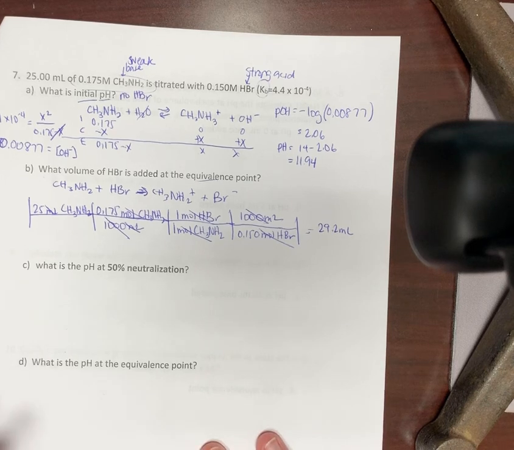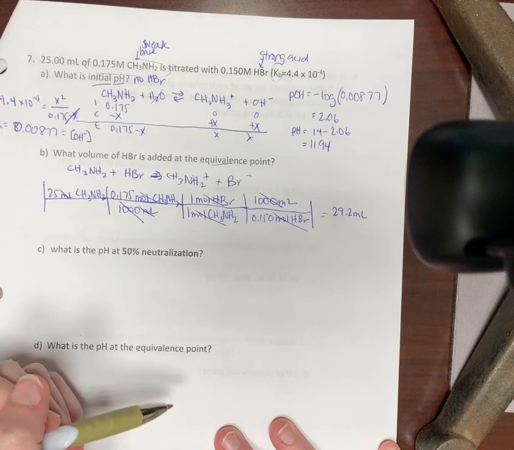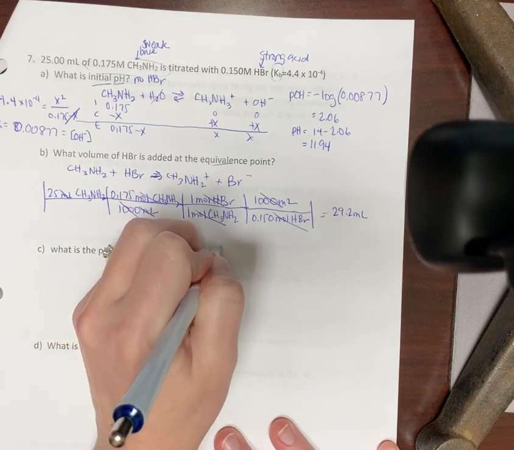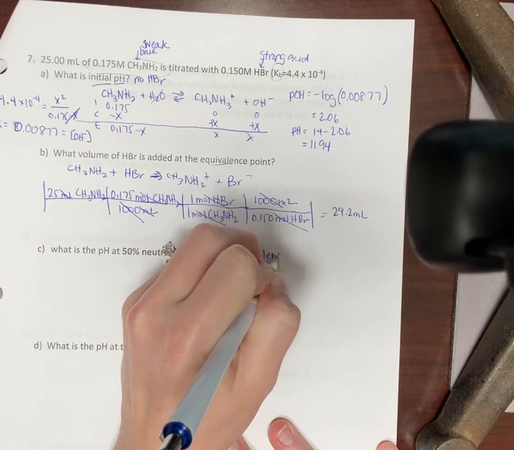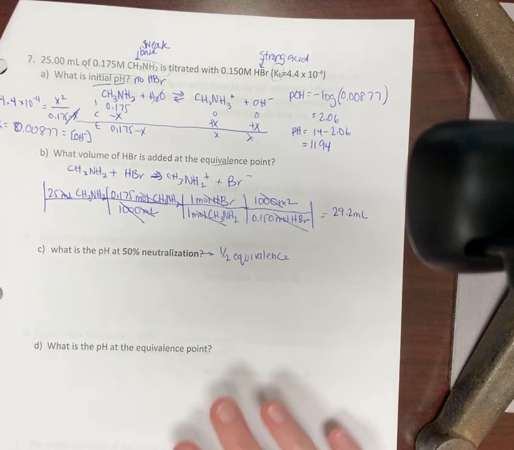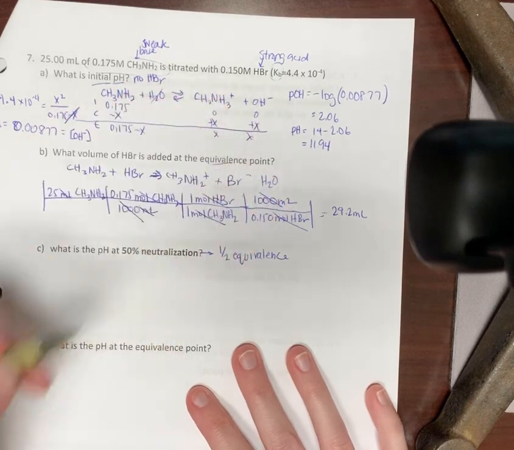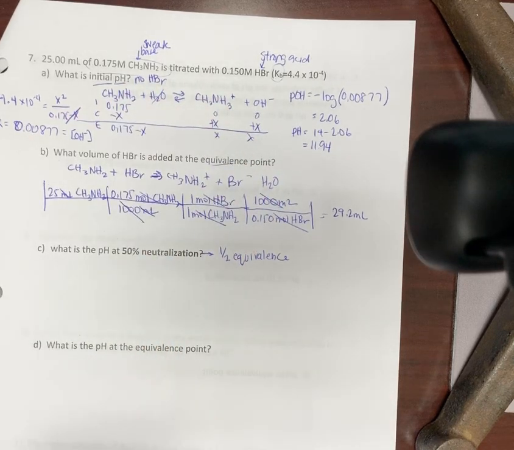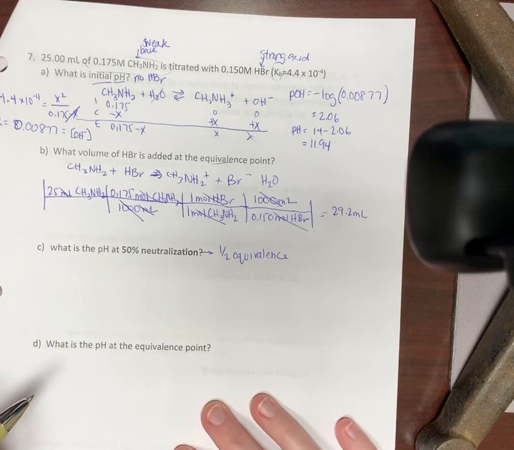All right, now, what is the pH at 50% neutralization? That means the same thing as half equivalence. Where does the other H go? It makes water. All you really need here is your mole ratio.